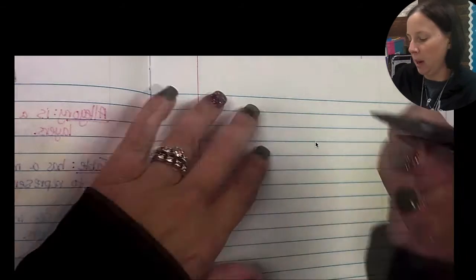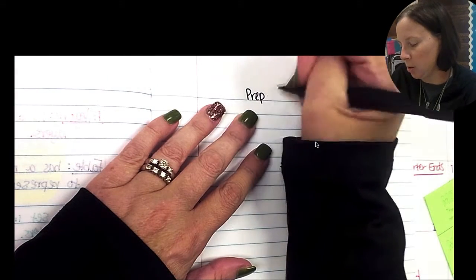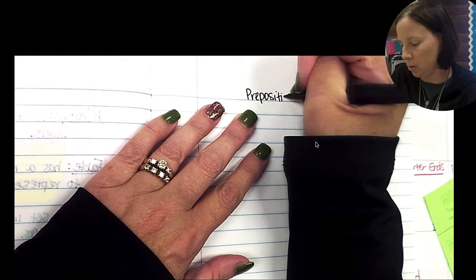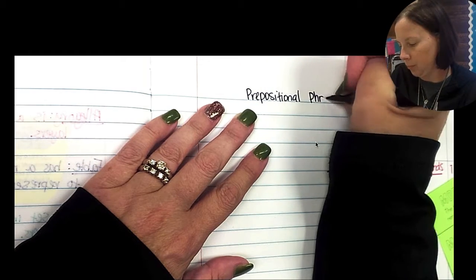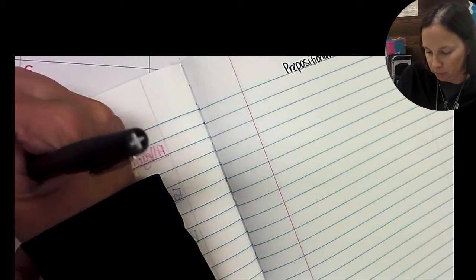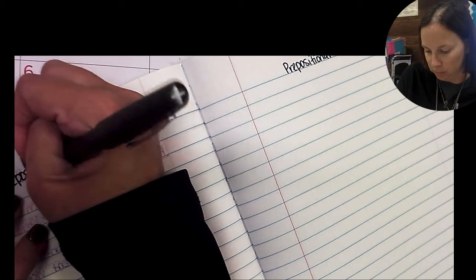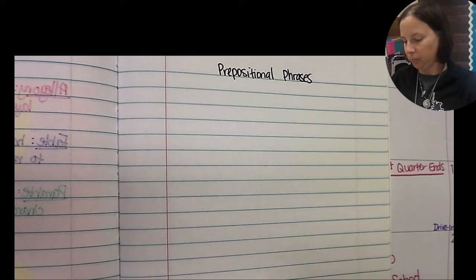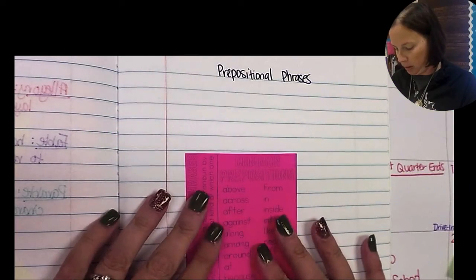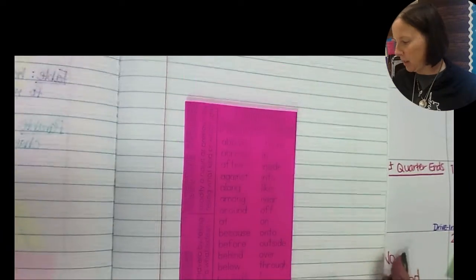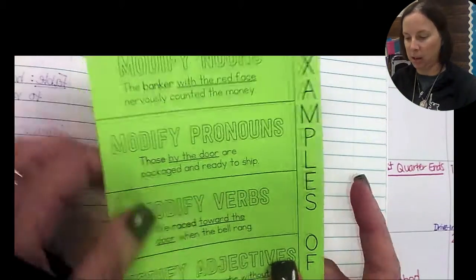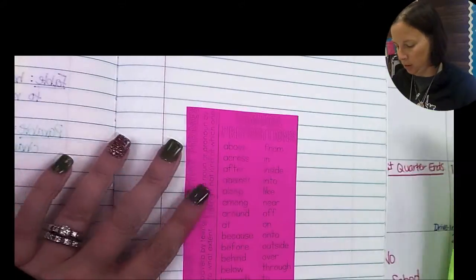So make sure that we have, I'm going to put it as prepositional phrases. Make sure you have that on both sides. Okay, so then this is pretty easy. Always leave space at the top, but we are going to tape pink straight down, and then I'm going to cut along these lines, okay? So I'll see you back in just a few minutes.